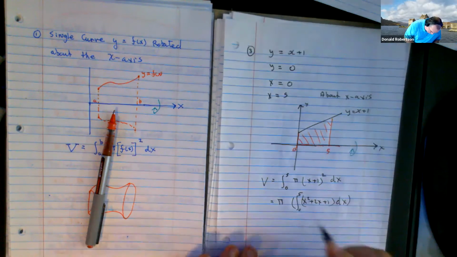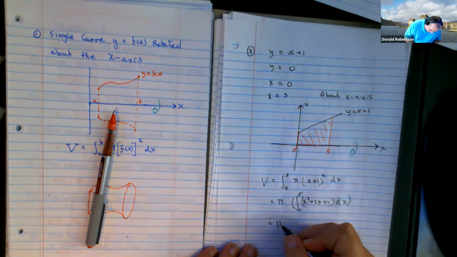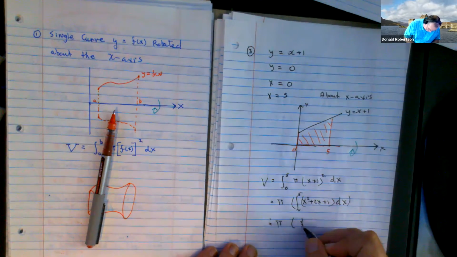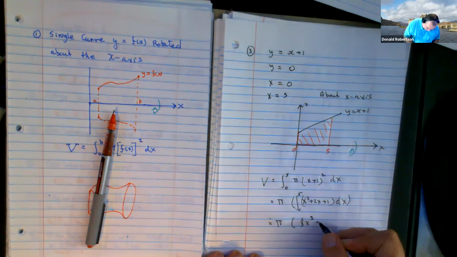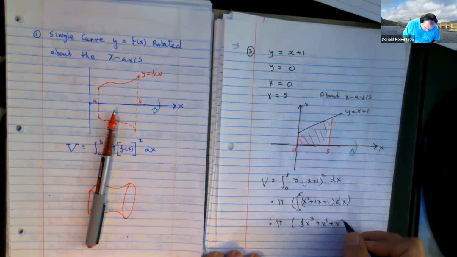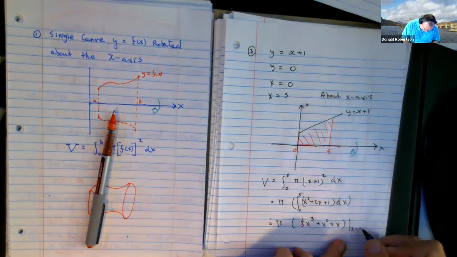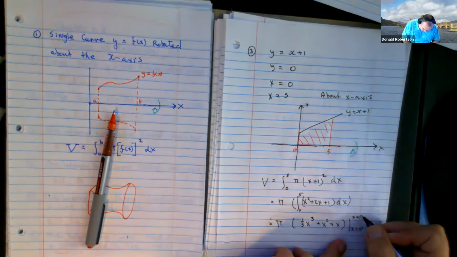And then I would do the power rule, and I'd evaluate it from 0 to x equals 5.